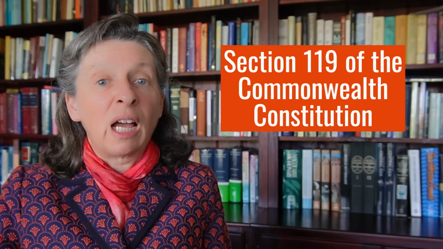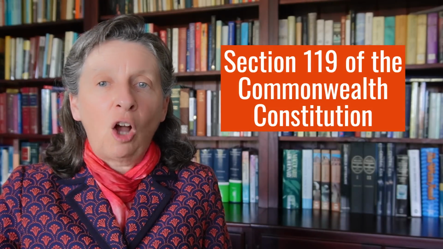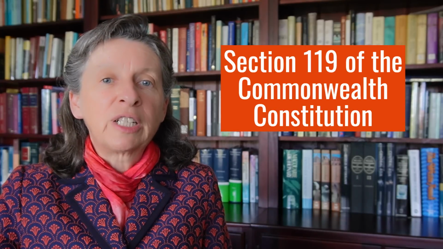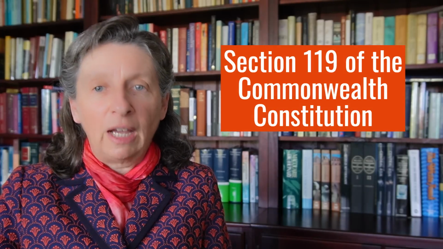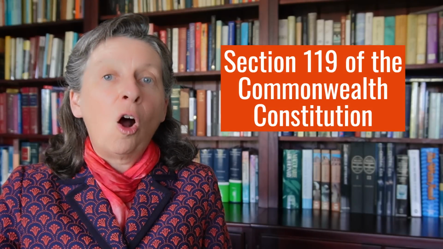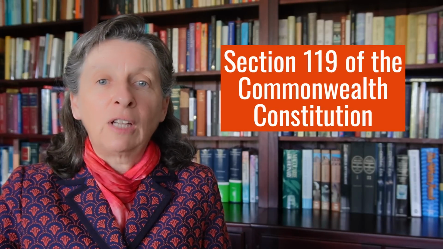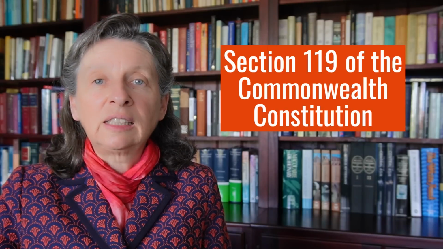Now, the quid pro quo for that is in section 119, which provides that the Commonwealth shall protect every state against invasion and, on the application of the executive government of the state, against domestic violence. Now, domestic violence here doesn't mean family violence in the way we normally use it. It means forms of internal violence within the state that are directed at or actually threaten the state, such as things like riots or terrorism.